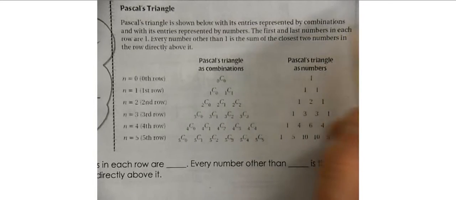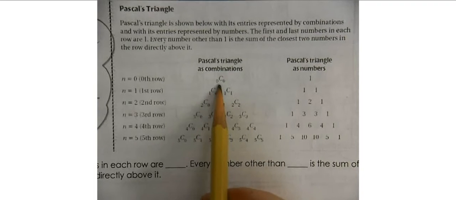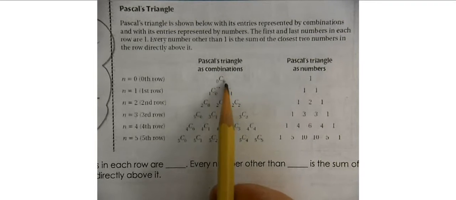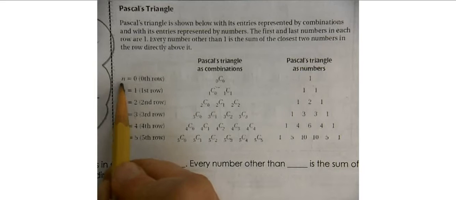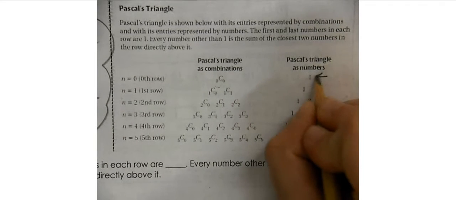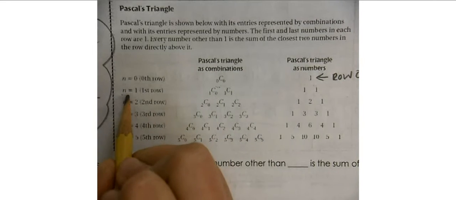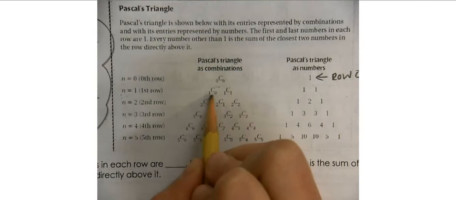So what we have here is combinations. If we have 0 being n, 0 choose 0 is automatically the number 1. So now we have the 0 row, so this represents row 0. Then if we were to let n equal 1, 1 choose 0 equals 1, and 1 choose 1 is also equal to 1.